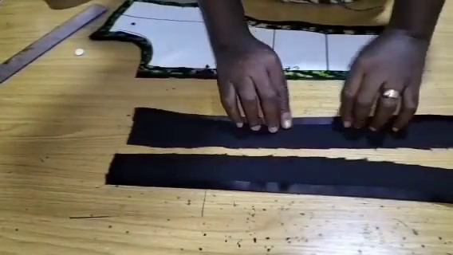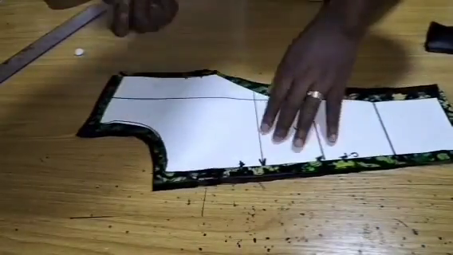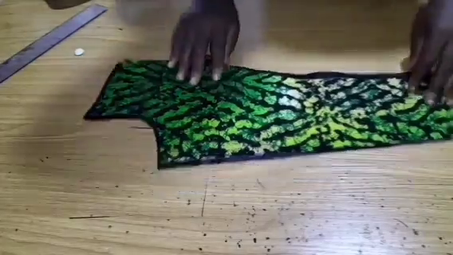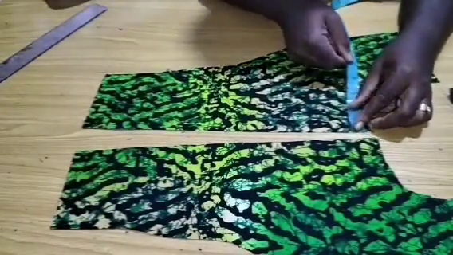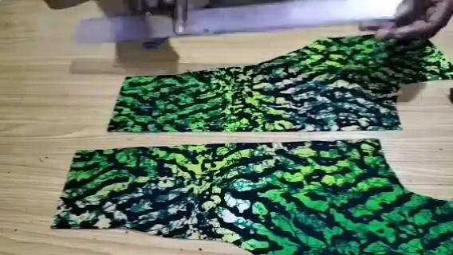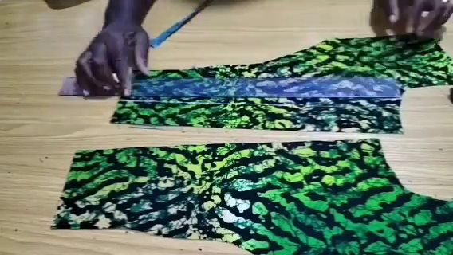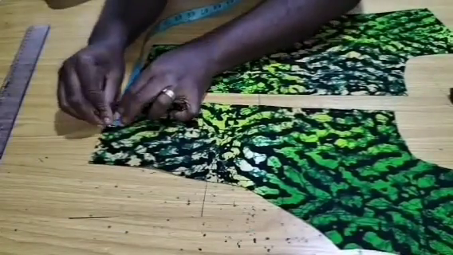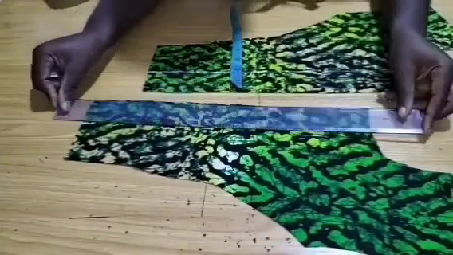So I'm going to fold in half an inch and iron. That is what I did. So I'm taking off my pattern right now, and I'm going to measure from the center front of the main fabric. You can see I split the fabric into 2. You measure 2 inches from the center front, 2 inches from the center front, and rule a straight line. Then you also measure 2 inches again and rule a straight line like that.